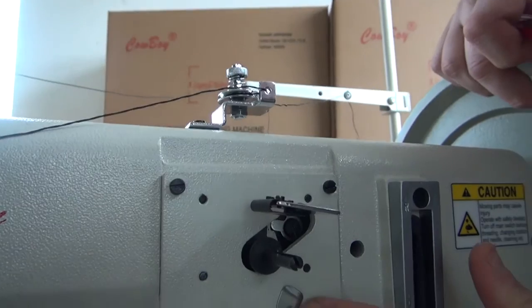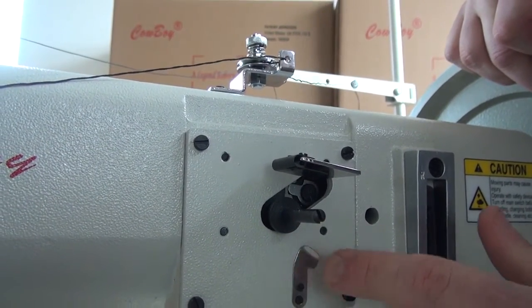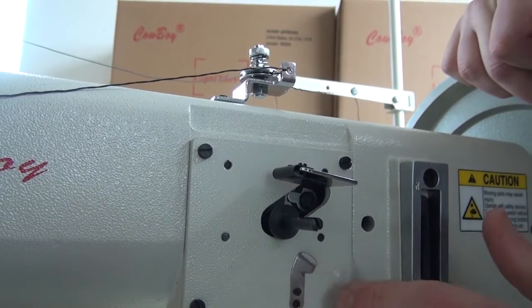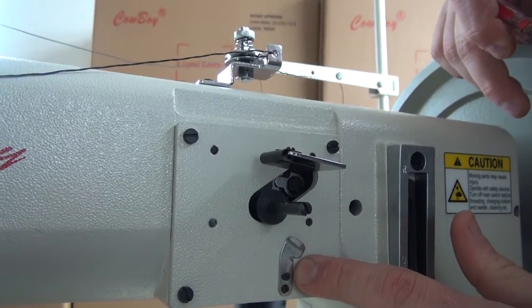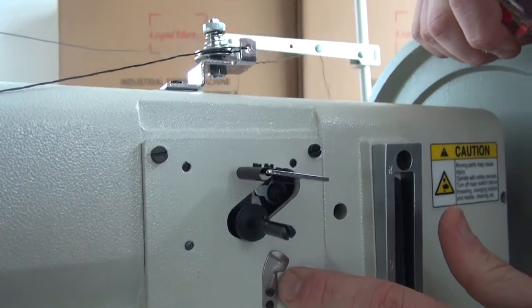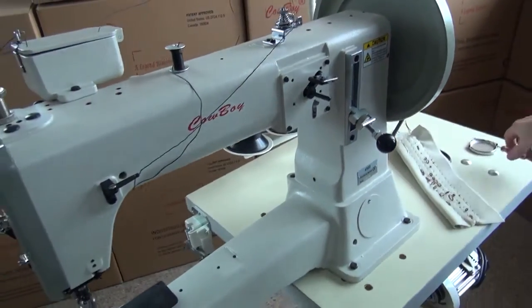There is a small thread cutter right here, which could be utilized to cut your thread after you're done winding a bobbin. I usually just take a pair of thread snips or scissors and cut it off myself after the thread's wound, but you can use that small thread cutter right there to cut the bobbin thread.